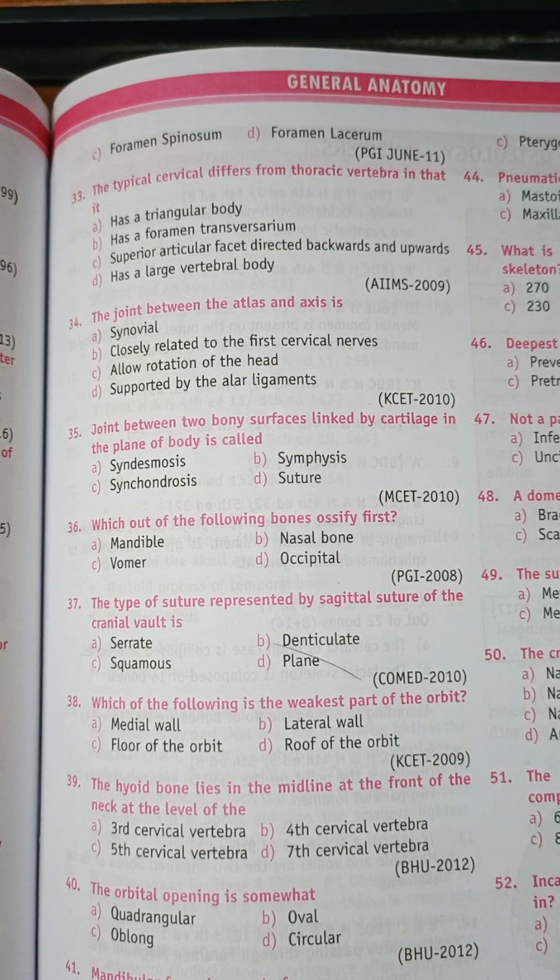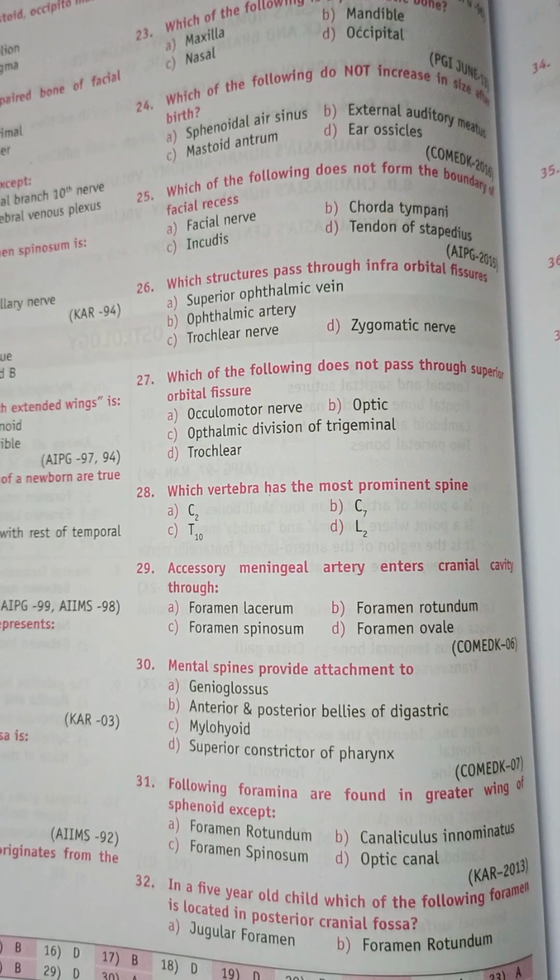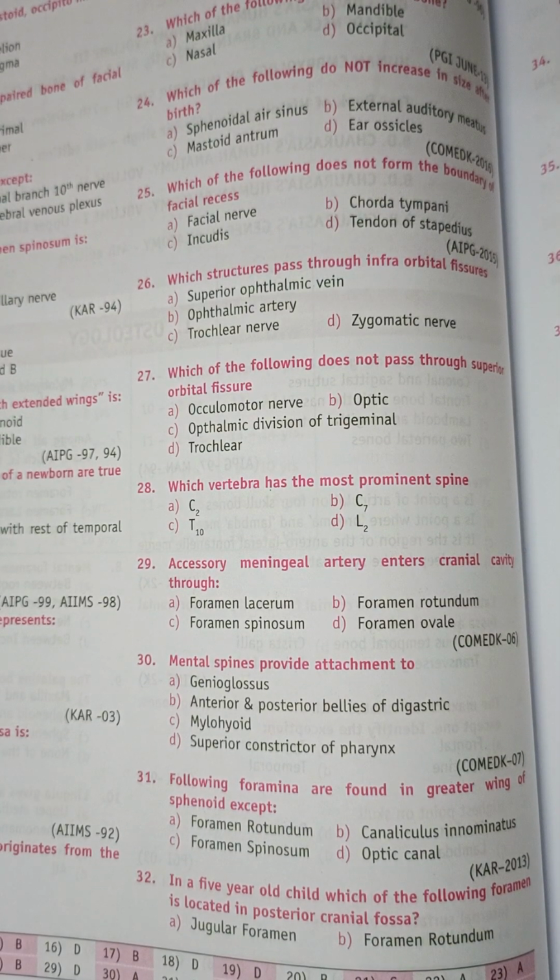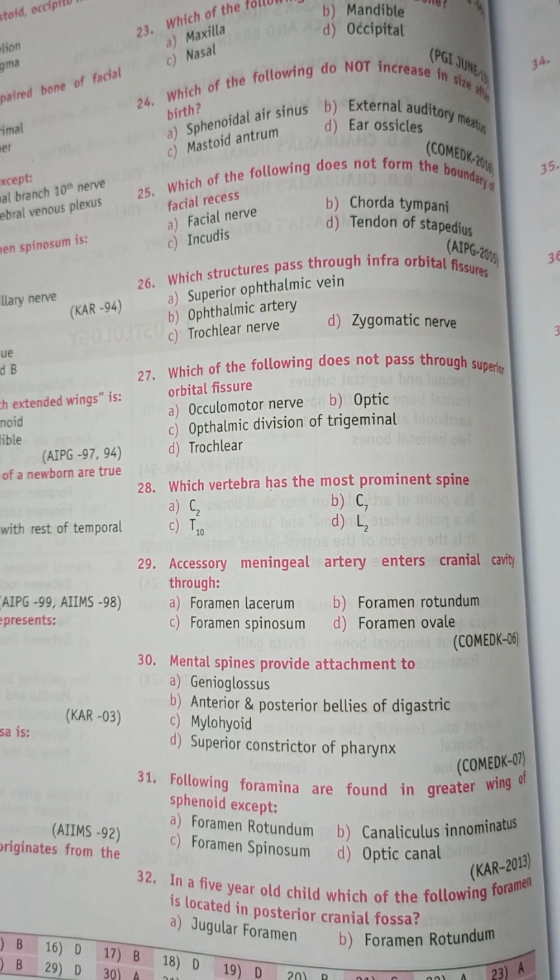Now we will revise once again. Foramina found in greater wing of sphenoid except. So the correct answer for 31 MCQ is option D, optic canal. In a 5-year-old child, which of the following foramina is located in the posterior cranial fossa?